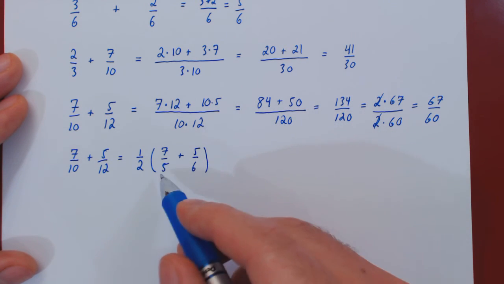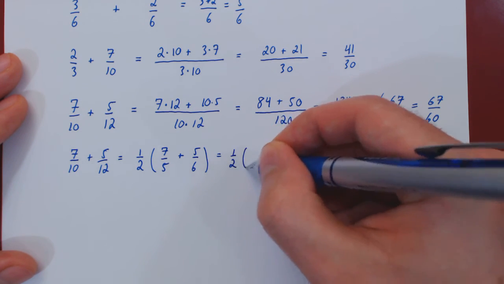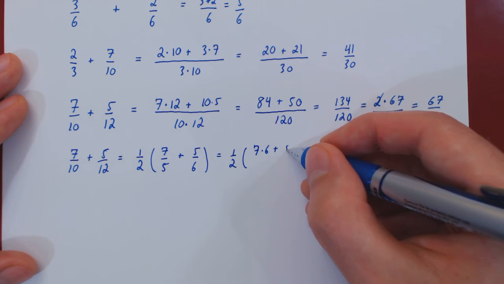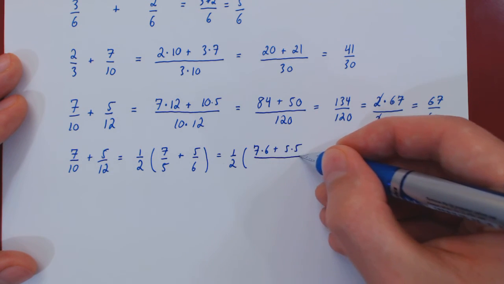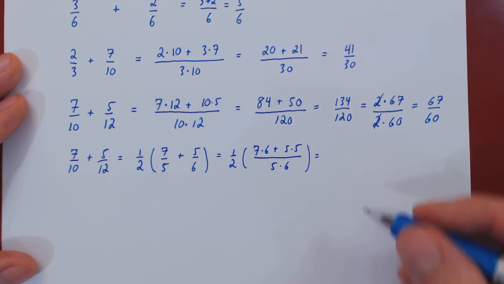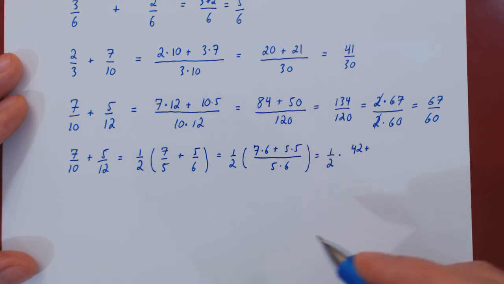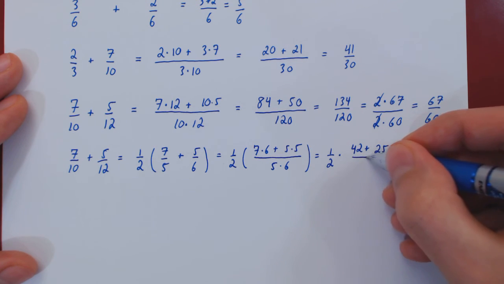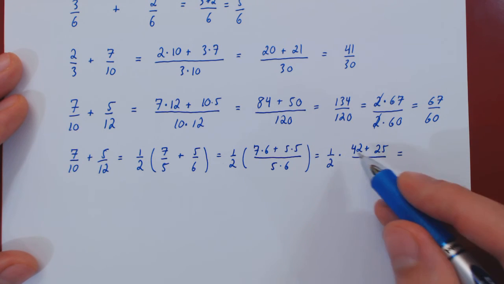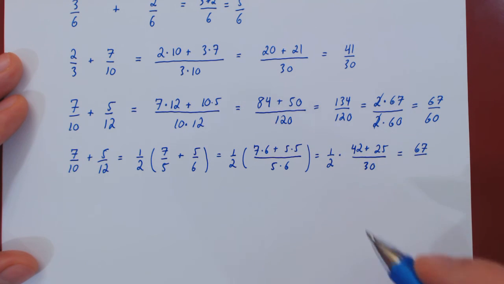Now 5 and 6 don't share a common factor, so now we can perform the cross multiplication. So we have a half up front times 7 times 6 plus 5 times 5 over 5 times 6. So 7 times 6 is 42, keeping again the half up front. So we get 42 plus 5 times 5 is 25 over 5 times 6 is 30, equal, well, 42 plus 25 is 67. And if we multiply on the bottom, 2 times 30 is 60.